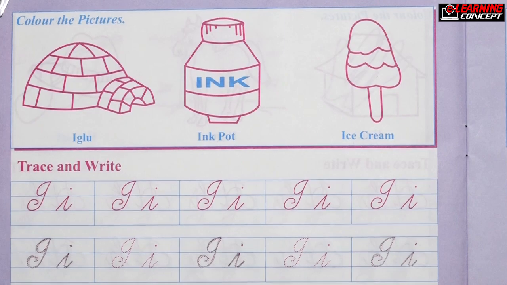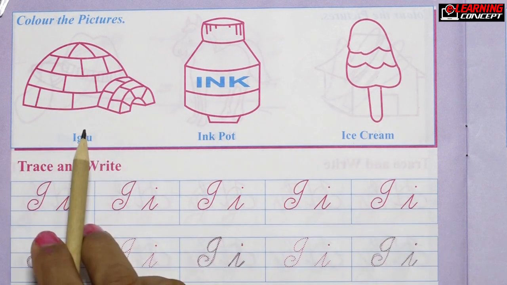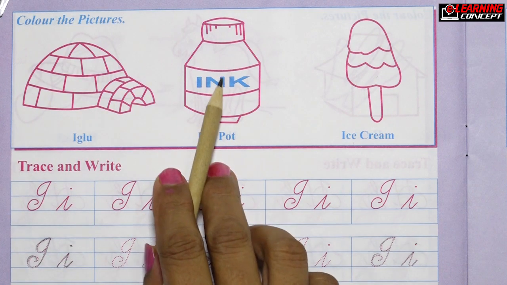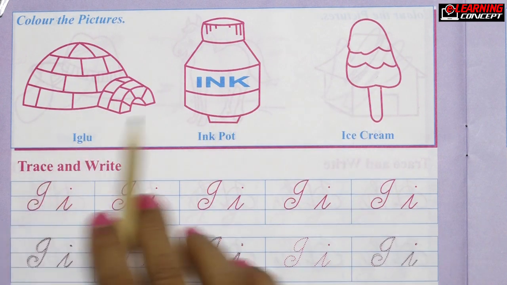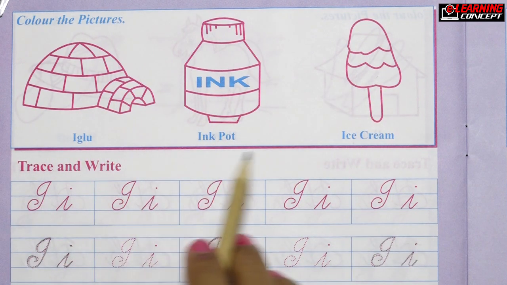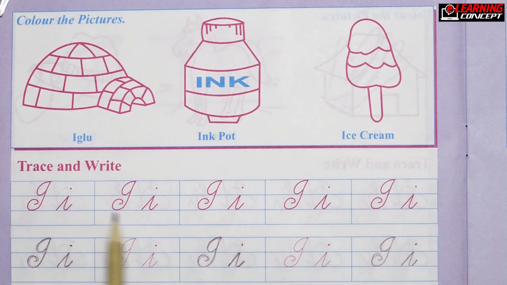You have completed. Now page number 10. Look at these pictures. I for igloo, I for inkpot, I for ice cream. You have colored these pictures. Trace and write with me. Capital I and small I.